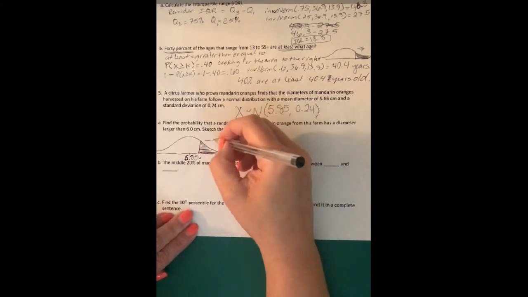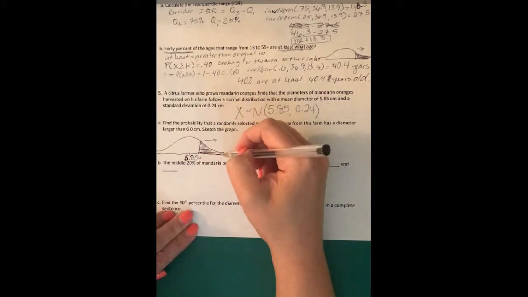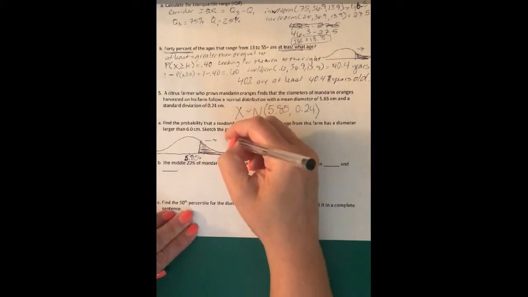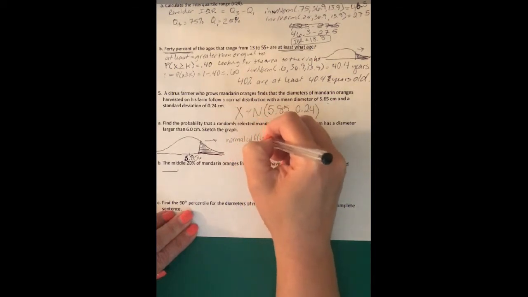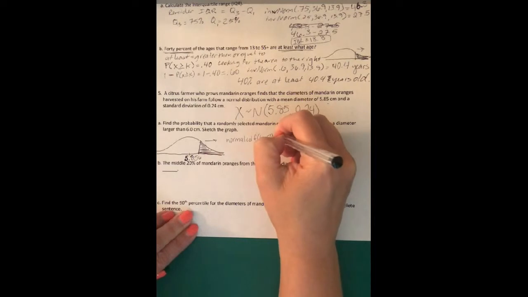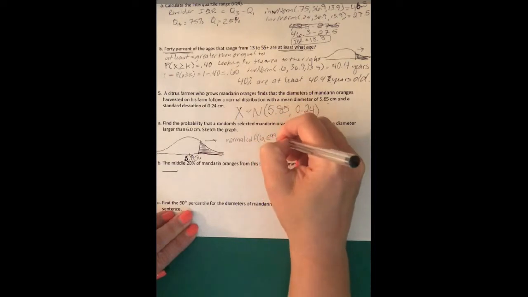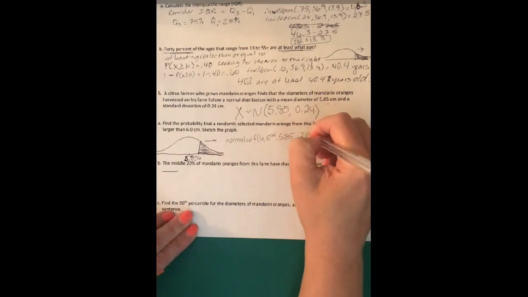So 6 is our lower value, and then as you recall, we are going to use e to the 99 as our upper value. So normal CDF, our lower value of 6, our upper value of e to the 99, our mean of 5.85, and our standard deviation of 0.24.